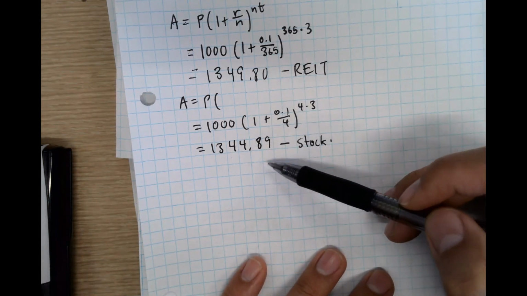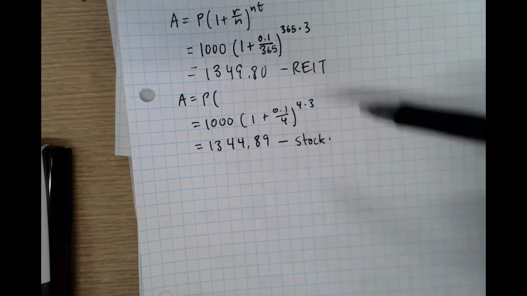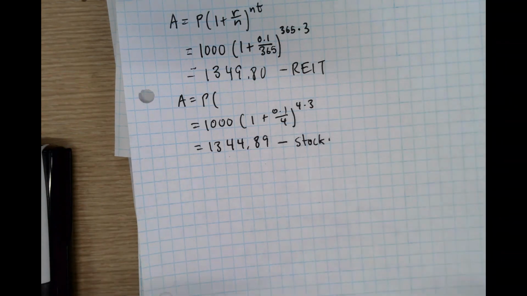The difference here is pretty minimal, about $5,000. But again, every little bit, if it has an advantage, helps you to determine which one is a better investment, right? You could invest in both and then add them together to see how much you earned in total.